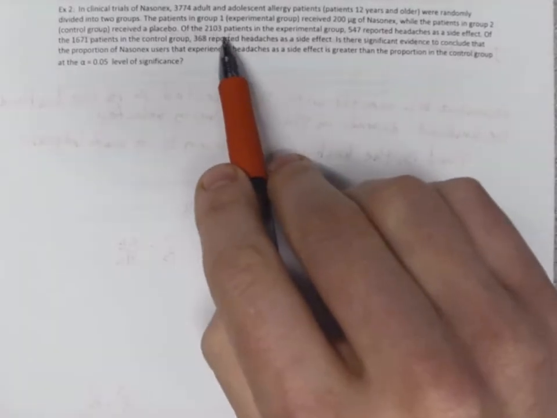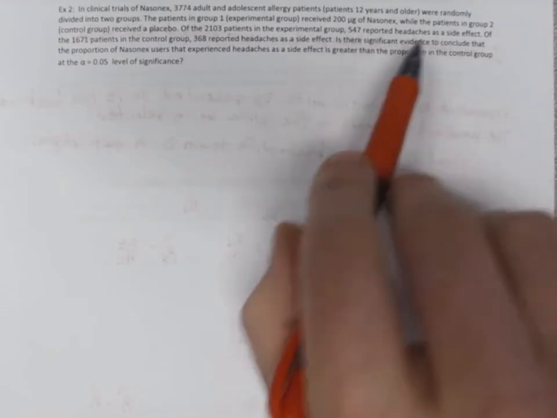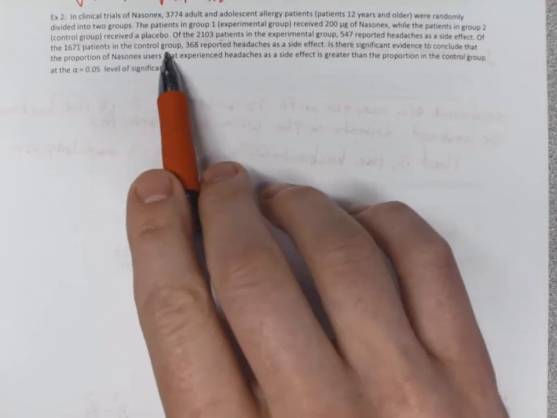Of the 2103 patients in the experimental group, 547 reported headaches as a side effect. Of the 1671 patients in the control group, 368 reported headaches as a side effect. Is there significant evidence to conclude the proportion of Nasonex users who experience headaches as a side effect is greater than the proportion of the control group at alpha equal 0.05 level of significance?